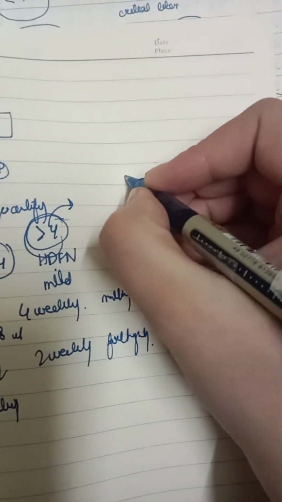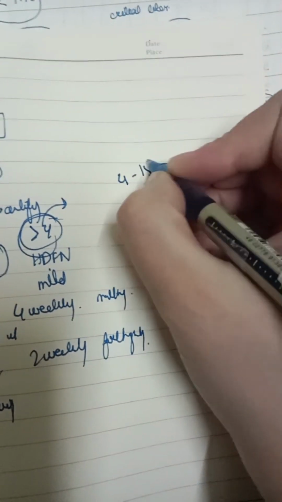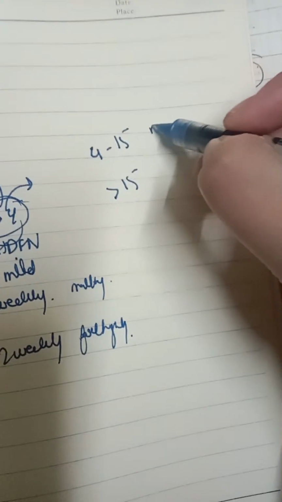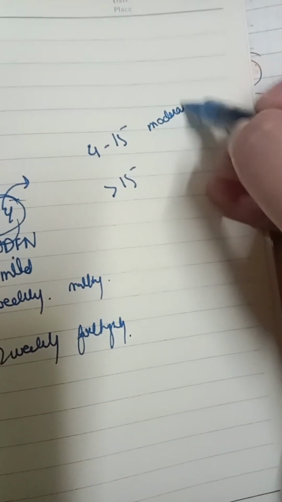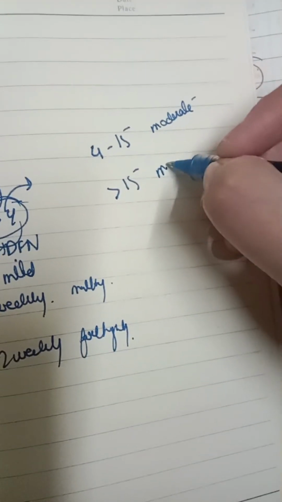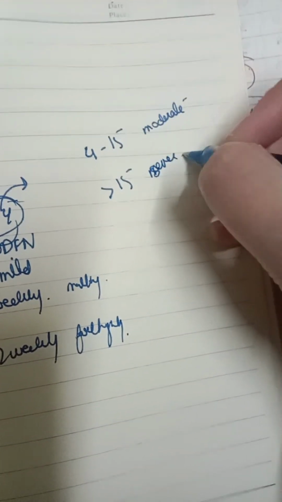So the levels more than 4 are either going to be 4 to 15 or more than 15. Okay, simple. It's very simple, students. So 4 to 15 is carrying a risk of moderate hemolytic disease of newborn, and more than 15 is carrying a risk of severe hemolytic disease of newborn.